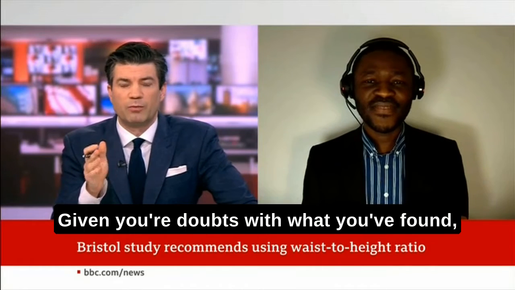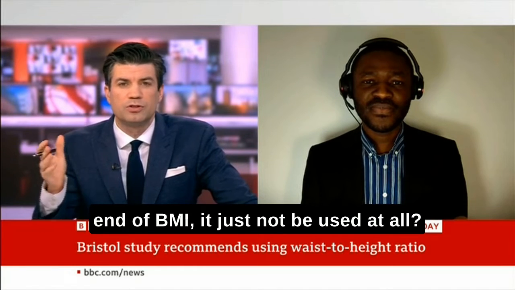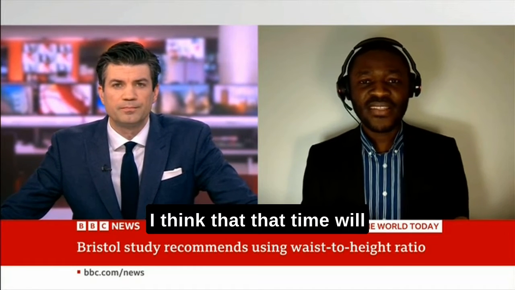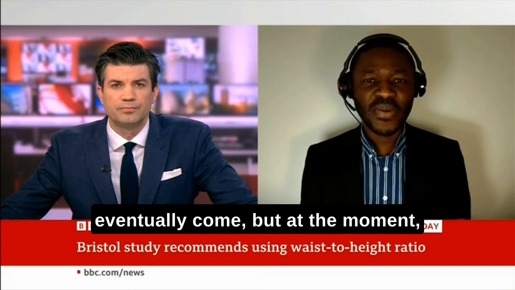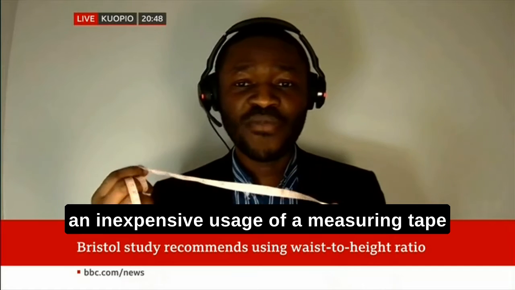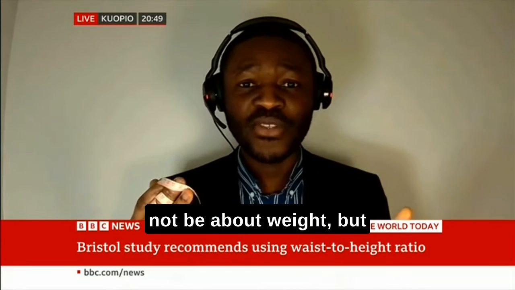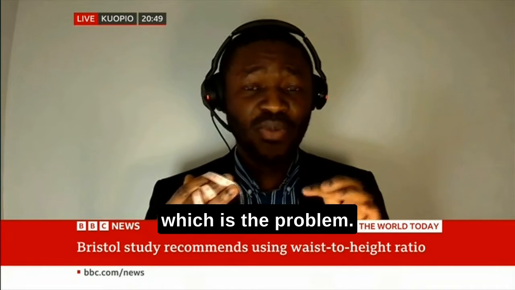Given that's what you found, would you like to see, therefore, the end of BMI, it just not be used at all? I think that time will eventually come. But at the moment, an inexpensive usage of a measuring tape can tell us a lot about fat. So obesity should not be about weight, but about the fat itself, which is the problem.